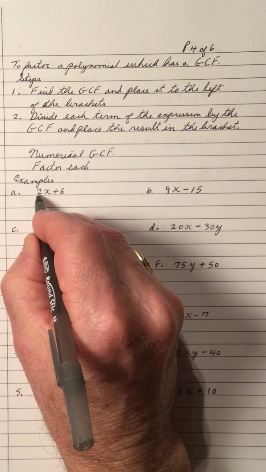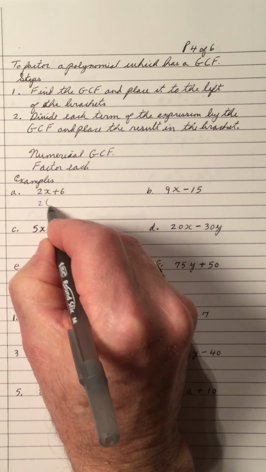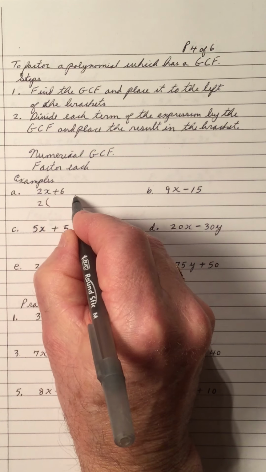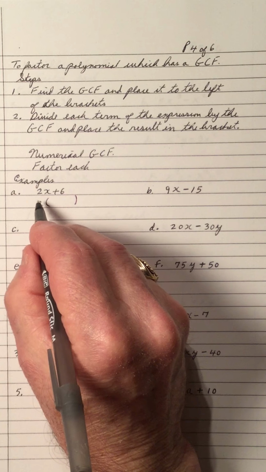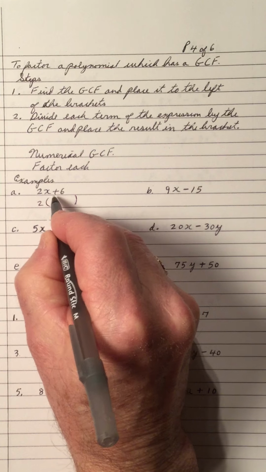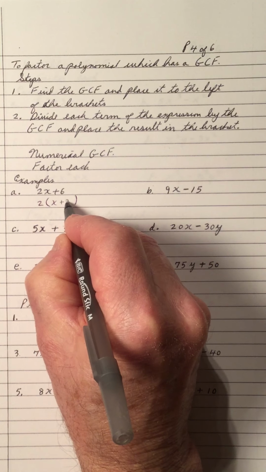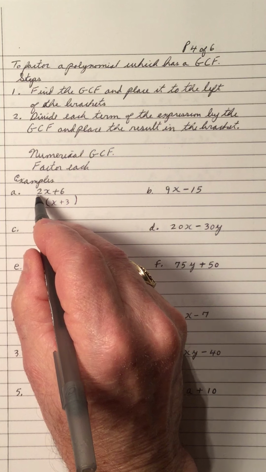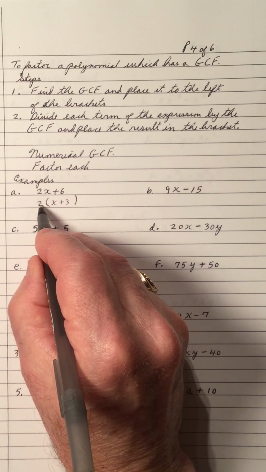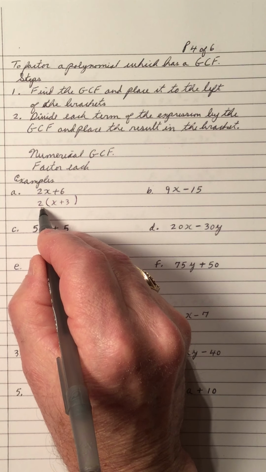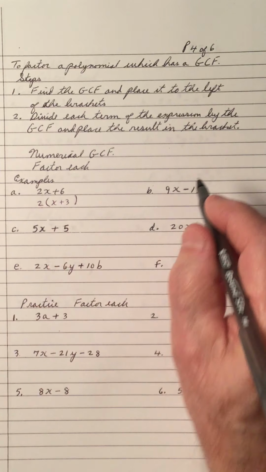I see a 2. 2 is the smallest number, and 2 is a factor of 6. So I take the 2, which is the GCF, and I put it outside these brackets. Remember, we're factoring, so we're writing it as a product. So 2x divided by 2 is x. 6 divided by 2 is 3. Now check. 2 times x, 2x. 2 times 3, 6. That's a way of checking. So there's the factorization of 2x plus 6. Notice, if you multiply these two, you'll get this. If you factor this, you'll get 2 and x plus 3 as two factors.